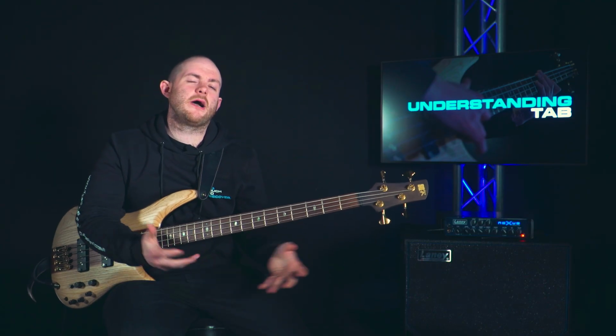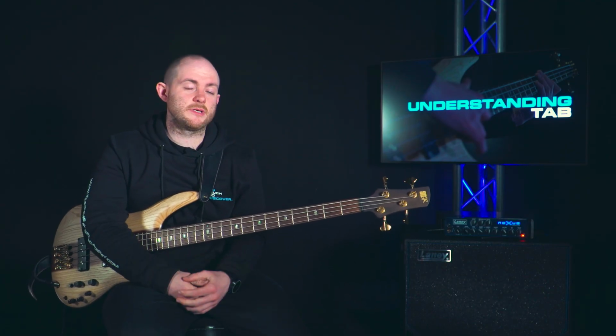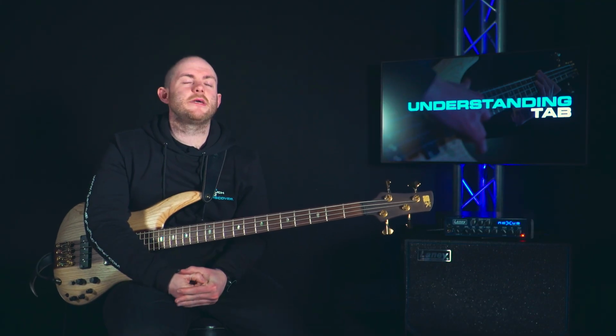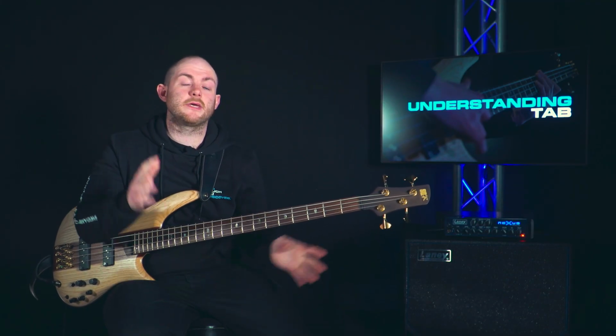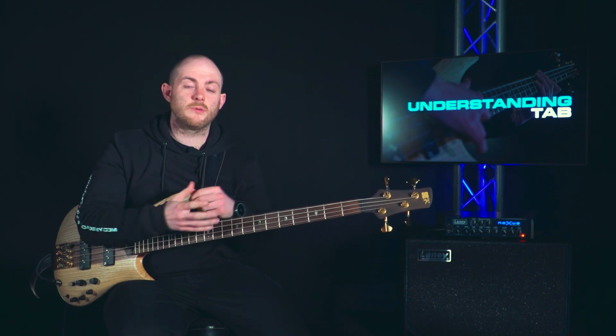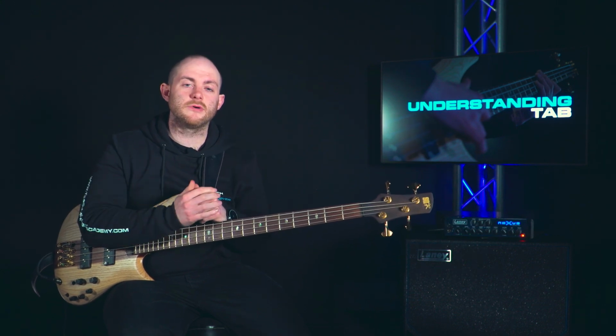So how do you actually read tab? That's probably the next question on your mind. So obviously let's answer that. Reading tab is really simple. It's the simplest thing ever. You just need to know how to look at it. And what I mean by that is literally how to look at your bass guitar.